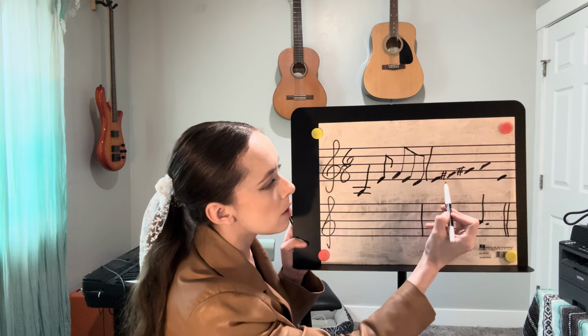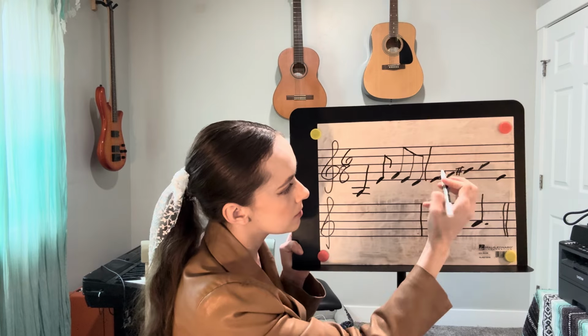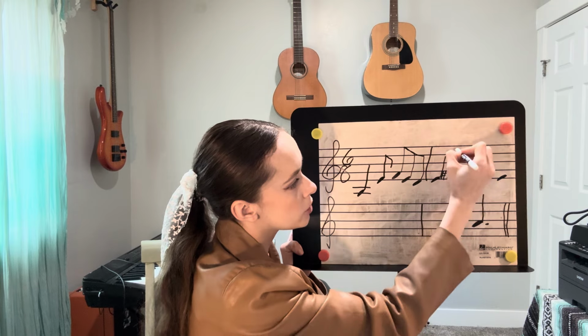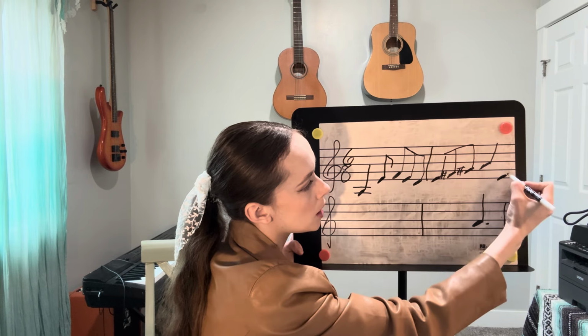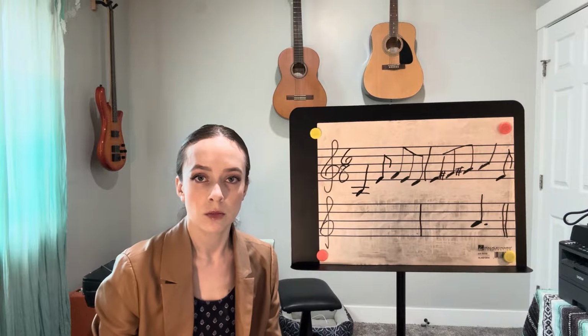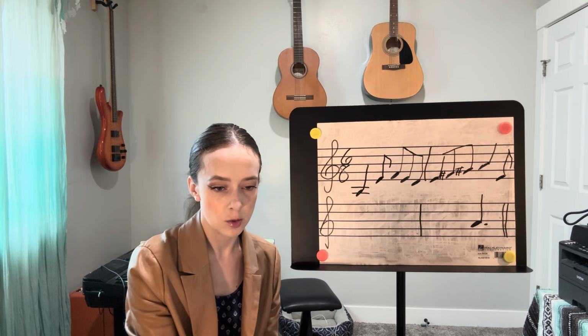Note value wise, we have 1, 2, 3, 4, 5, 6. So this first three will be grouped together, and then this will be a quarter eighth. Here it is again. 1, 2, 3, 4, set, go.